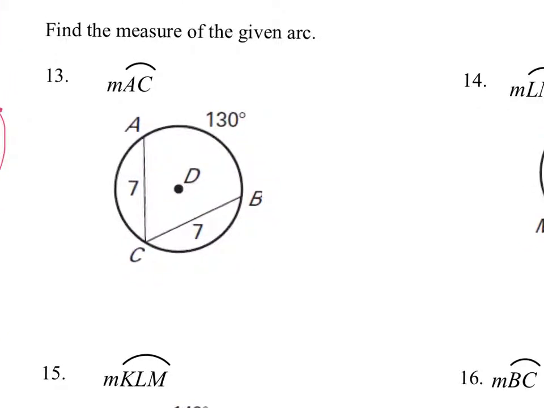So in this example, you can see we have our inscribed angle. It's forming an arc measure of 130. So if you do 130 divided by 2, that's going to equal 65 degrees. That means this measure right here of angle C is 65 degrees. Now, that was not the exact question that we're supposed to answer. We're supposed to come up with the measure of arc AC. Arc AC is right here.